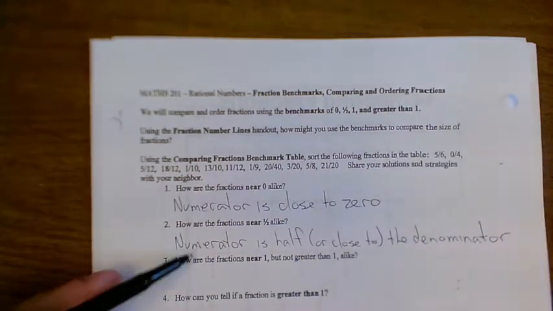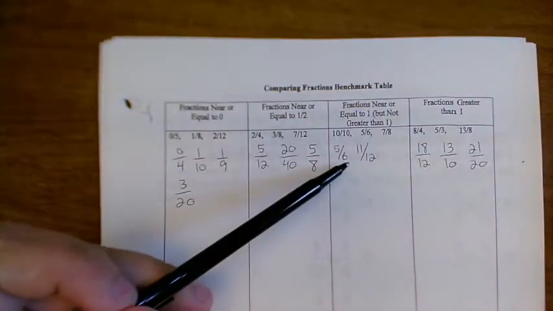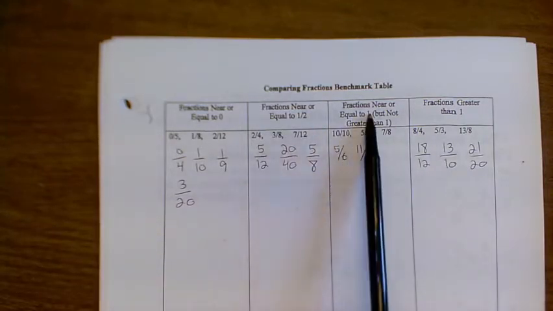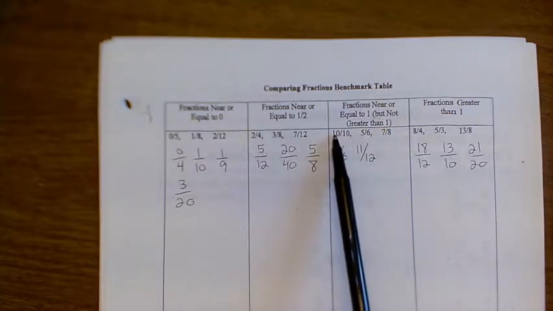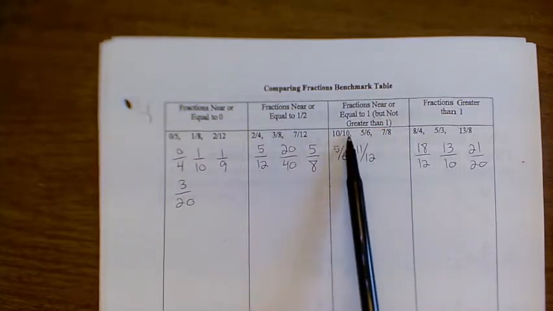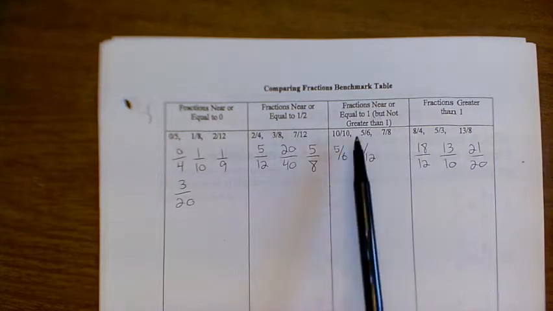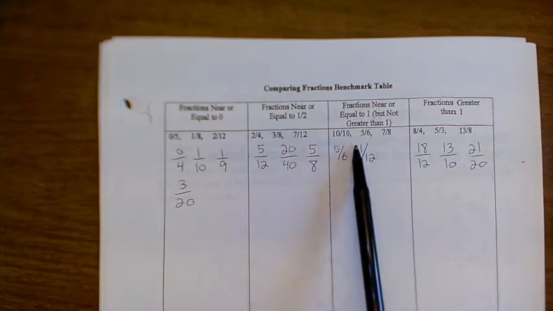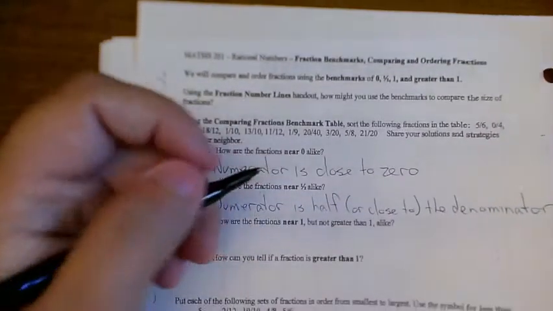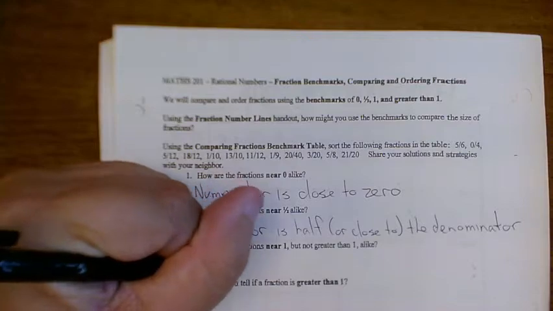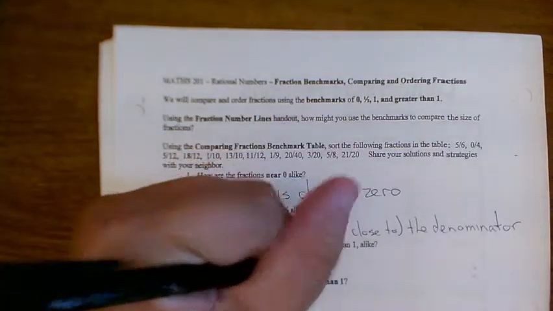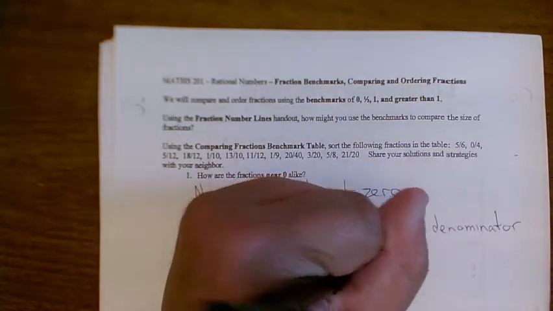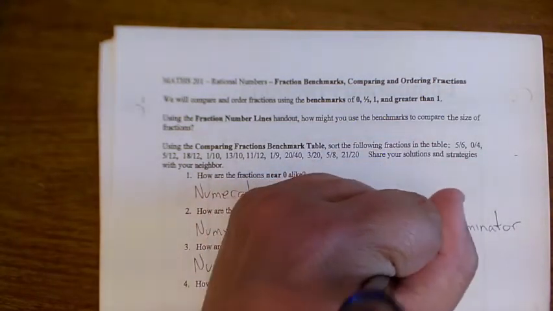Okay. What about fractions that are near 1? So again, looking at the numerators and denominators, fractions that are close to 1 but not bigger than 1 are going to be fractions where the numerator and the denominator are very close together. So 5 is close to 6, 7 is close to 8, 10 is 10, 11 is close to 12. So if the numerator is close to or exactly the denominator, the fraction is near 1.